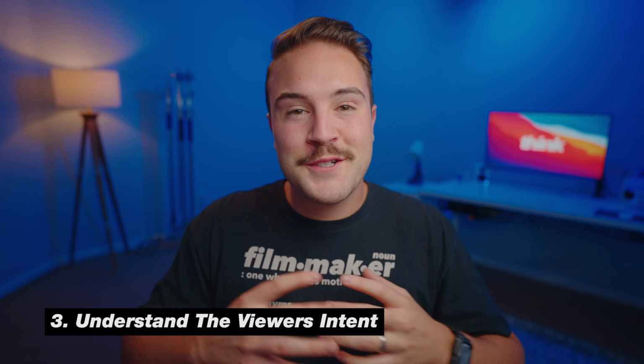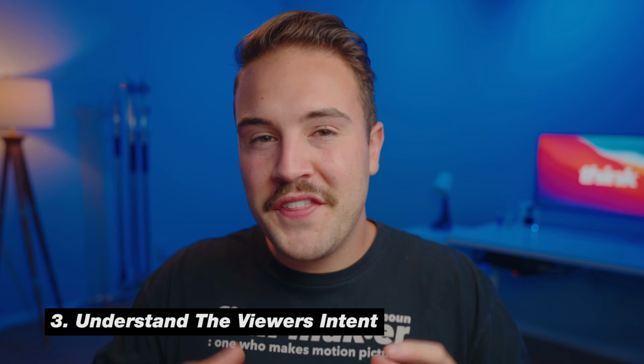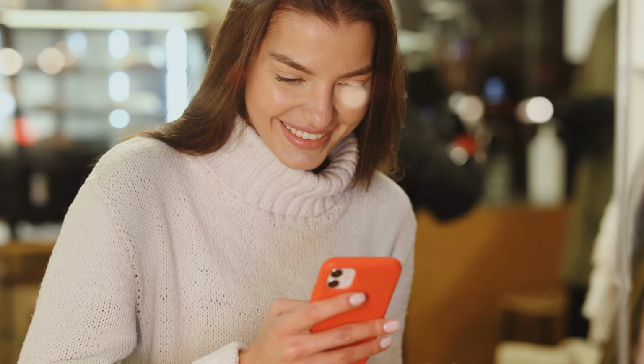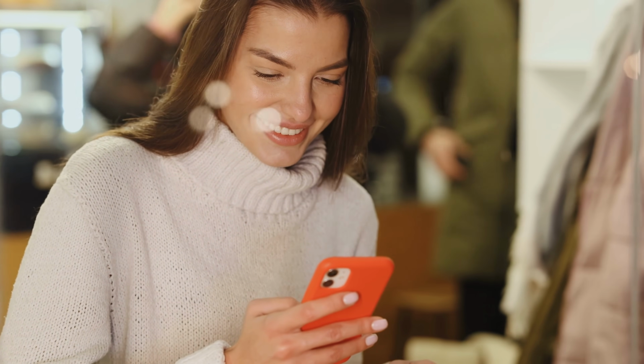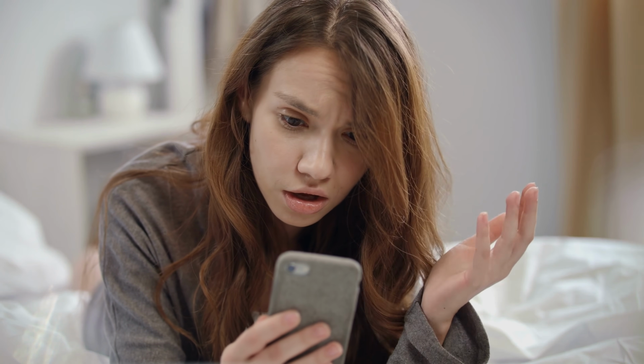Tip number 3 is to understand the viewer's intention. Now within this tip, there's really two things to understand here. The first one is to not clickbait. You want someone to click on your video knowing what they're going to get, not click on your video and trick them into getting into the video and then not giving them what they wanted.